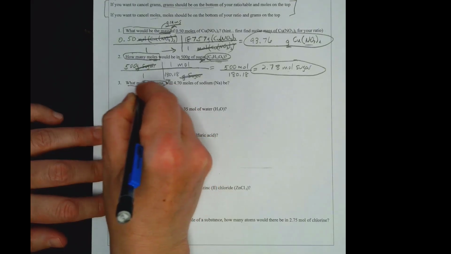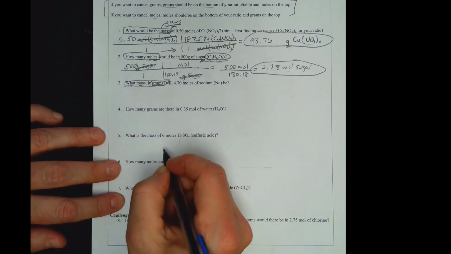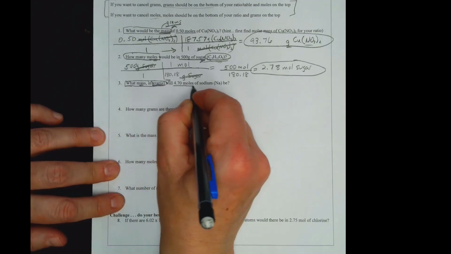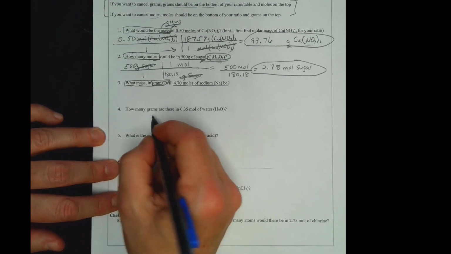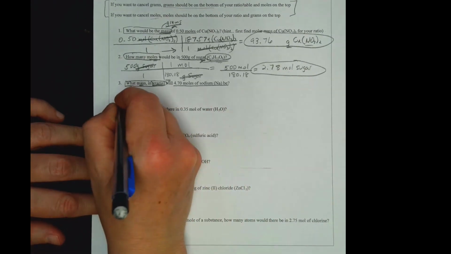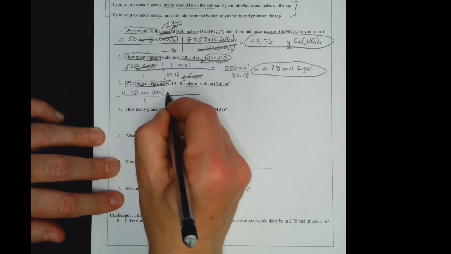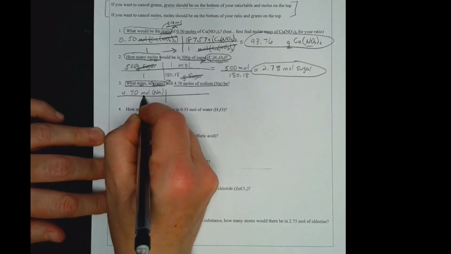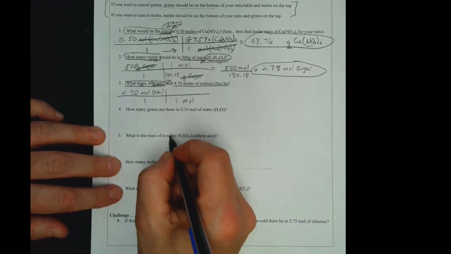Number 3, what is the mass in grams? So I know I'm looking for mass. I know my final unit has to be grams. And I'm given 4.70 moles of sodium. Okay? So I've got 4.70 moles of Na, and I'm going to just put that in parentheses over there because that's my unit. Set that over 1. I know I have to cancel out moles, so I'm going to go ahead and put 1 mole down at the bottom.